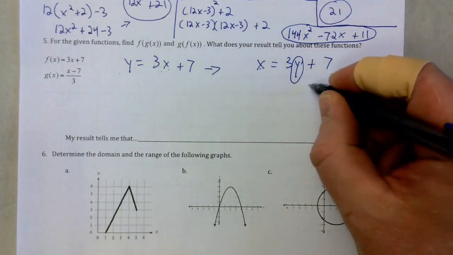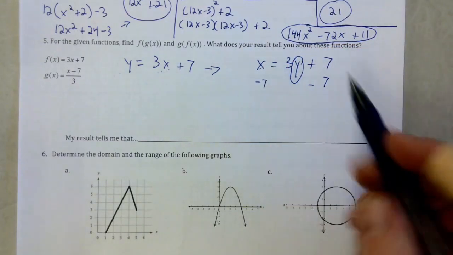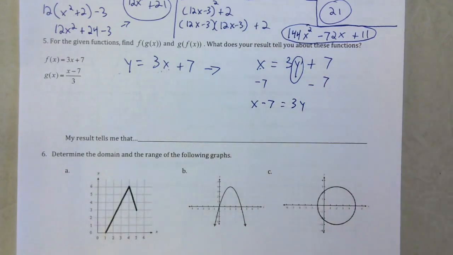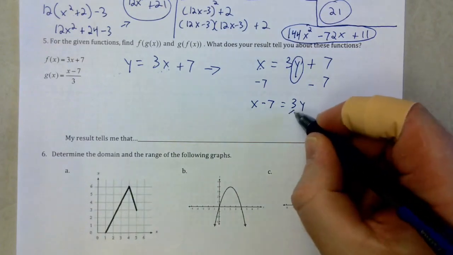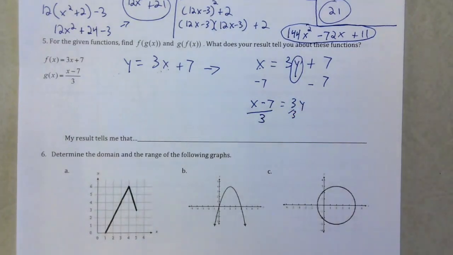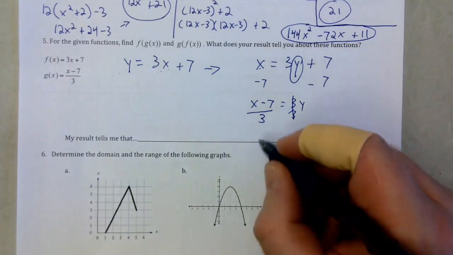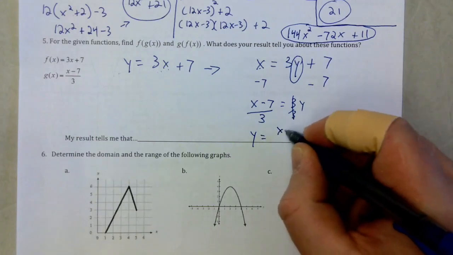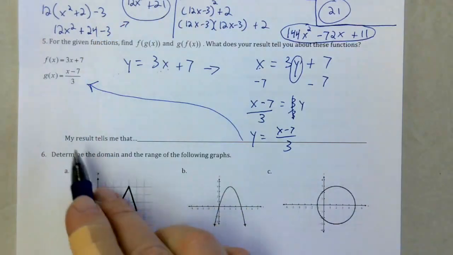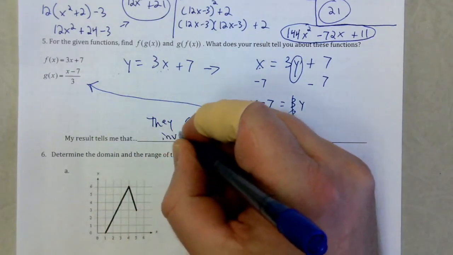So I'm going to subtract 7. These are not like terms, so it's just going to be x minus 7 equals 3y. And last step, I divide by 3, and I have to divide everything by 3. My y is now by itself, so that's going to be y equals (x minus 7) over 3. Does that match this equation? It does. My result tells me that they are inverses.